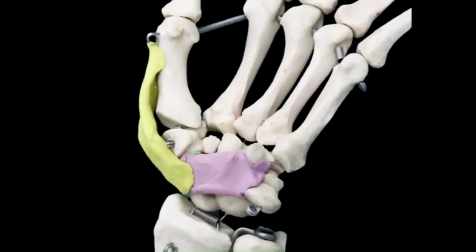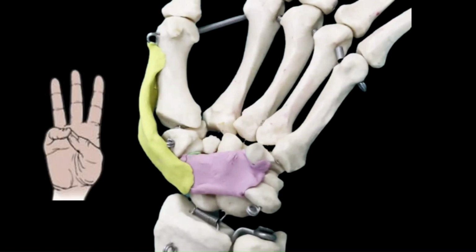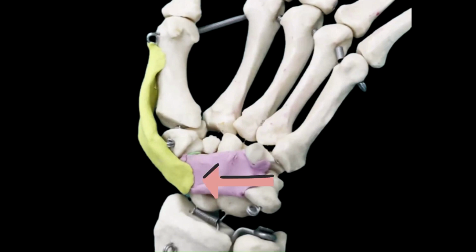For opponens pollicis muscle, the name itself states that it opposes the thumb, which means the movement of this muscle is the opposition of the thumb. The origin of this muscle is at flexor retinaculum, tubercle of scaphoid, and trapezium. Meanwhile, the insertion of this muscle is the lateral side of shaft of first metacarpal bone.